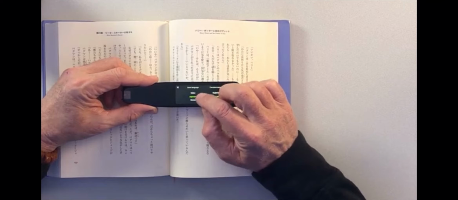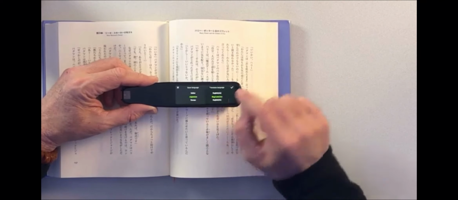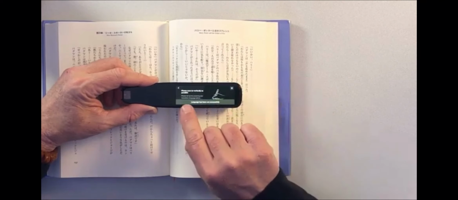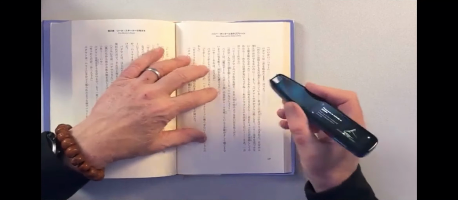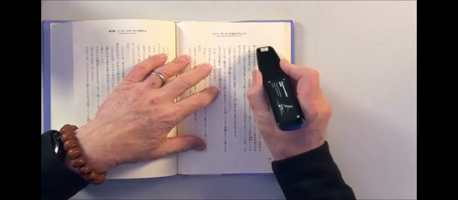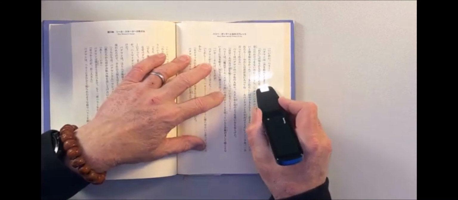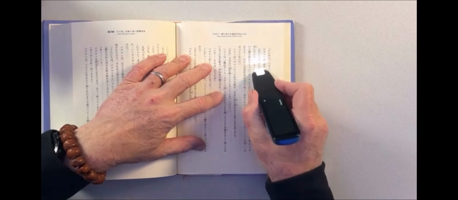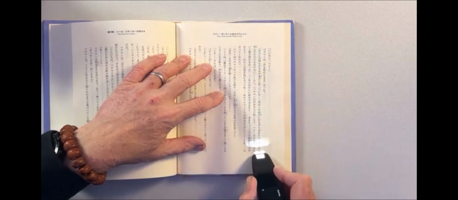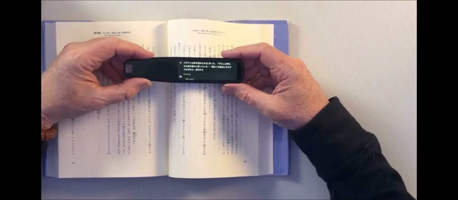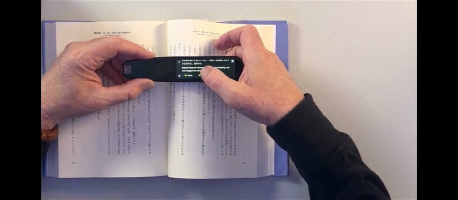So I'll find Japanese. I want to translate that to Canadian English. Now in this case, I'm going to go vertical. So I'll start here, and we'll scan some text vertically. It'll recognize the language, and then I'll go into translation.